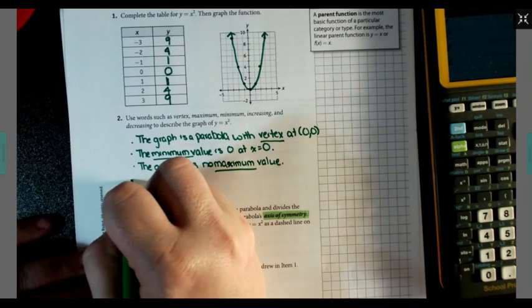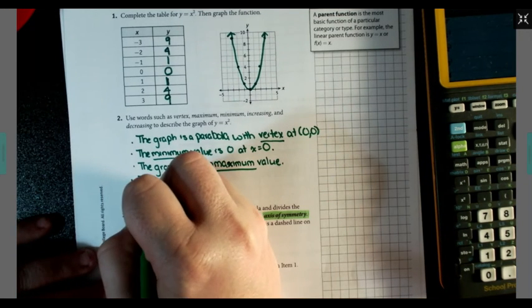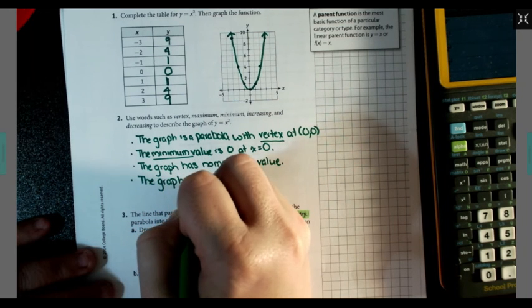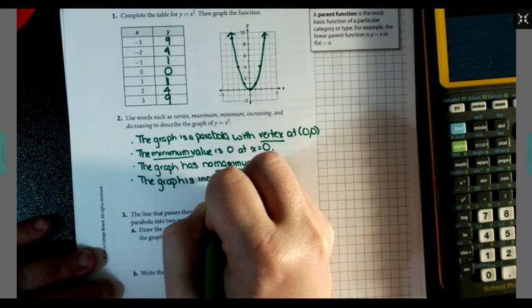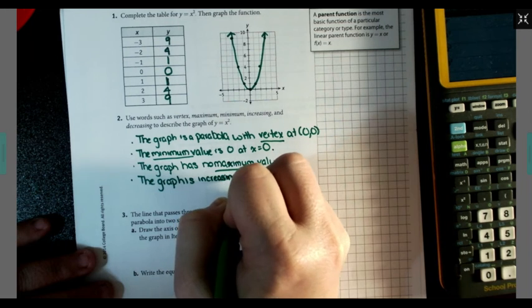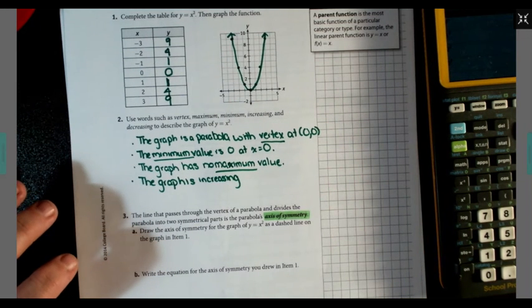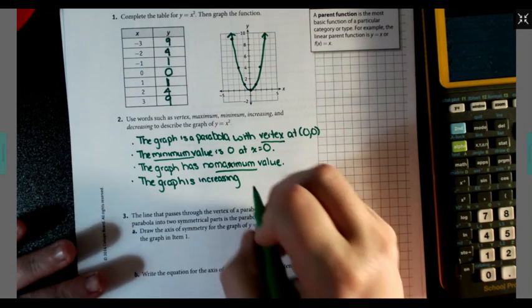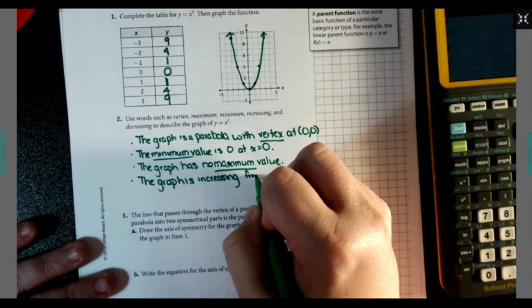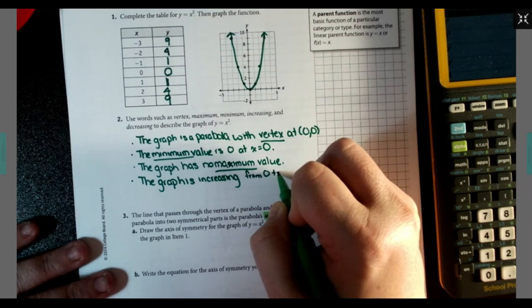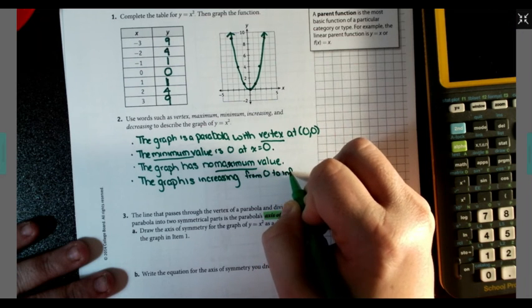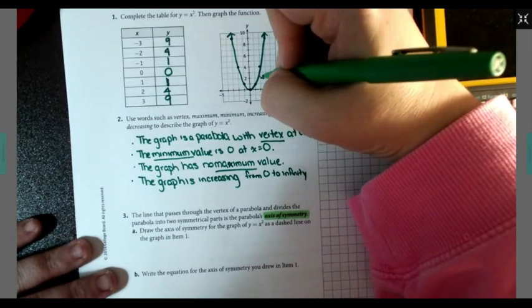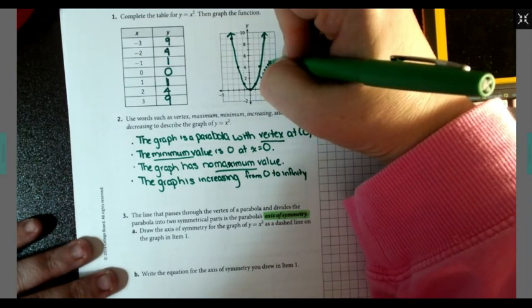We can talk about increasing. The graph is increasing from 0 to infinity. Because it's increasing on this side, right?